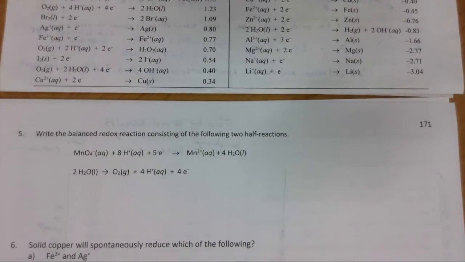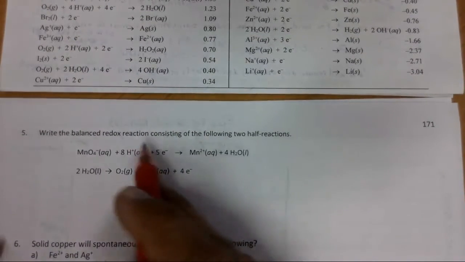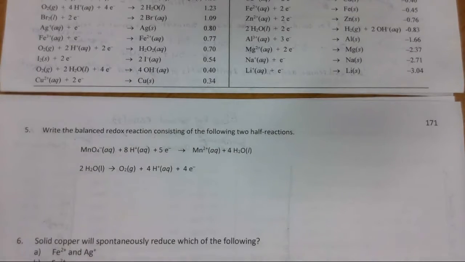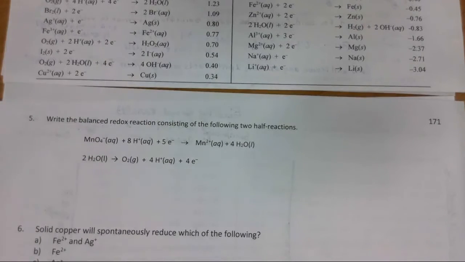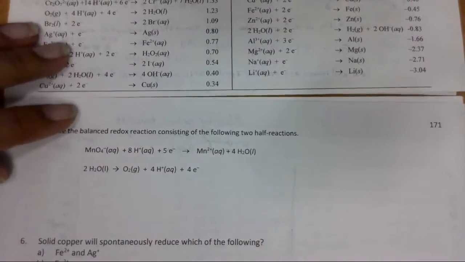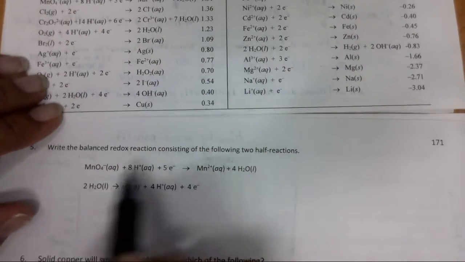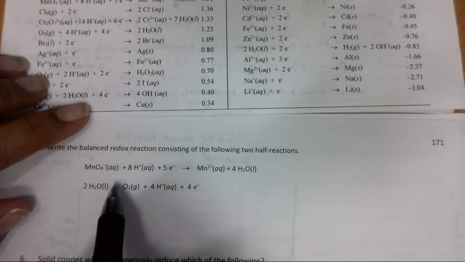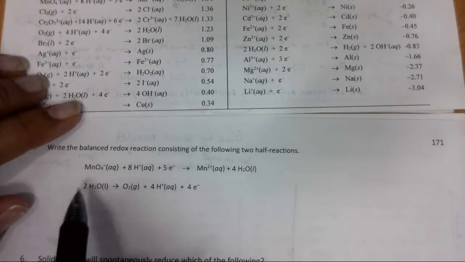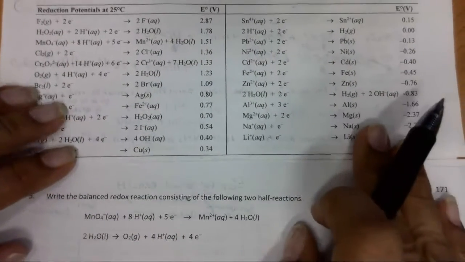Okay, so let's see. Write the balanced redox reaction consisting of the following half reactions. Well, first thing we need to do is equalize our electrons. Another thing we want to do is take a look at this to determine which one is the reducing agent and which one is the oxidizing agent.